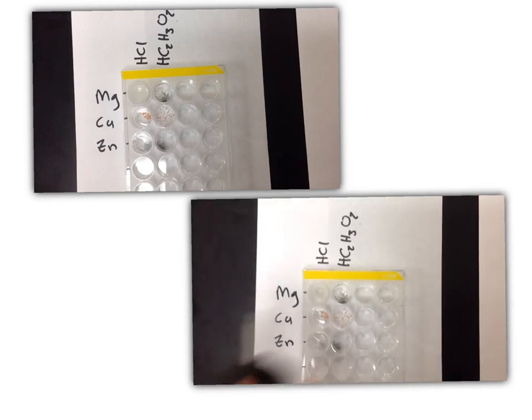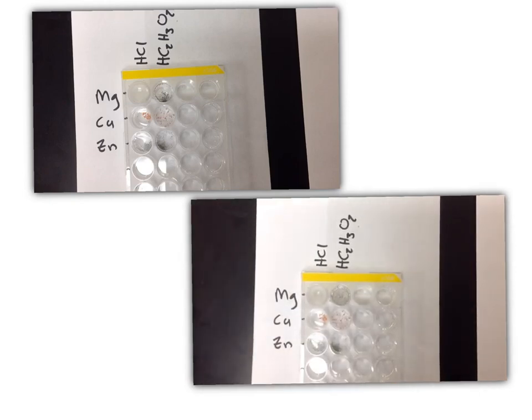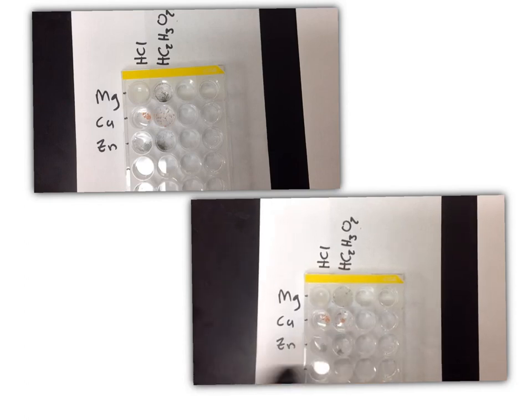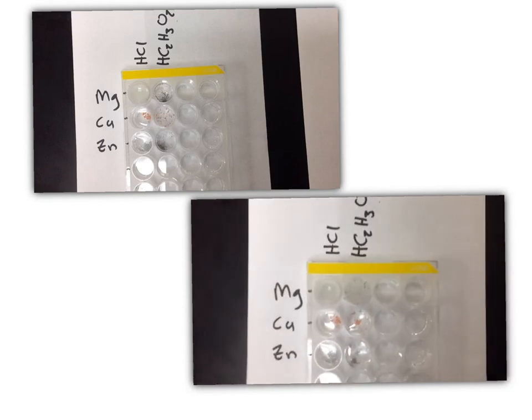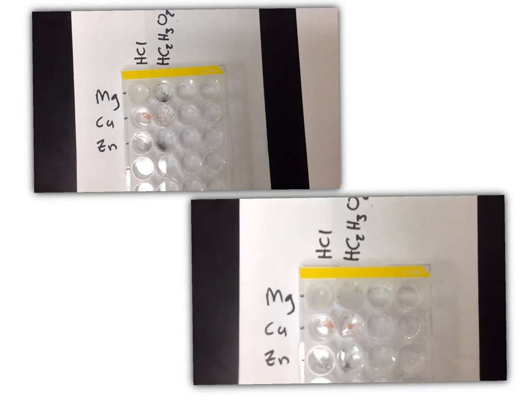In the second video, we're now adding acetic acid to magnesium, copper, and zinc. Again, record your observations in the data table provided.